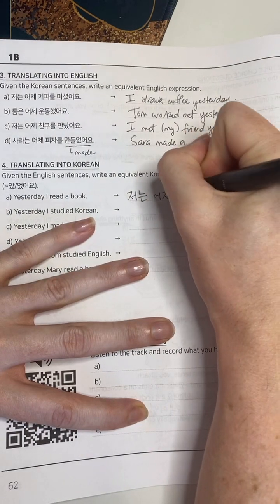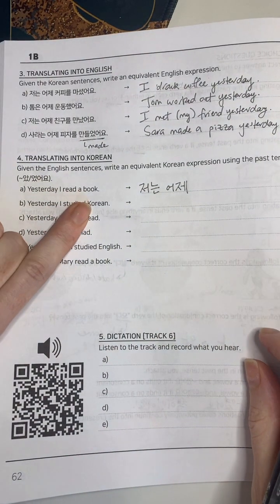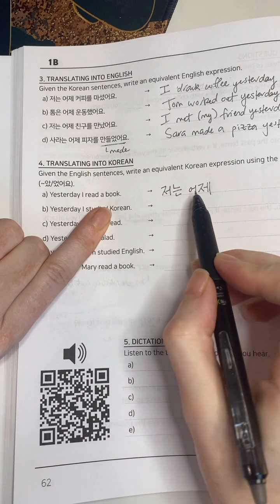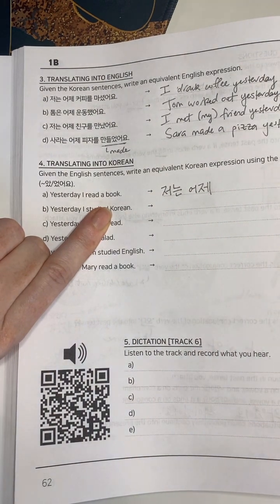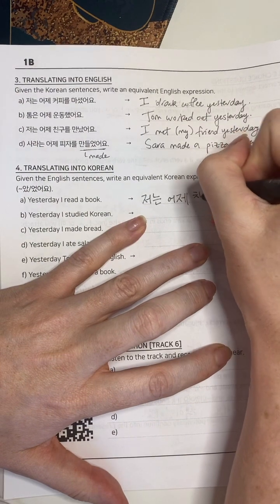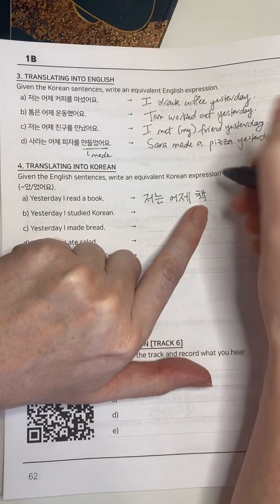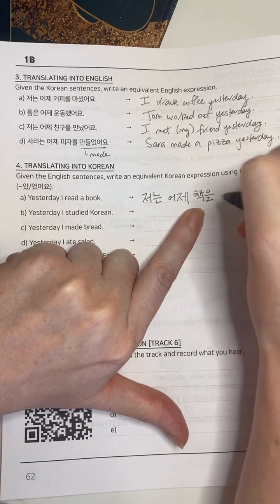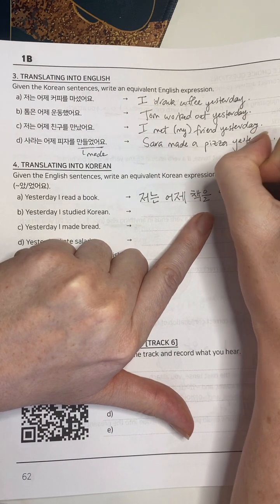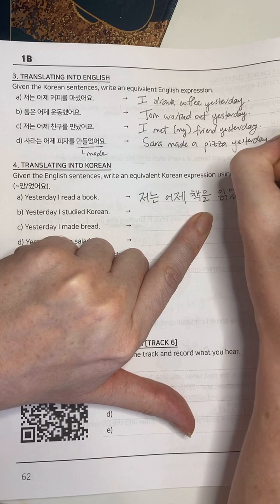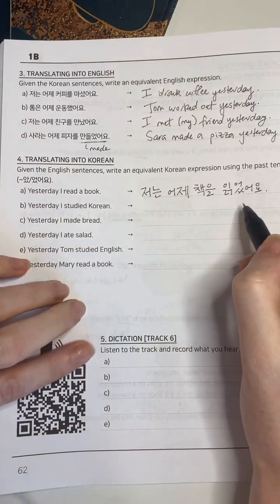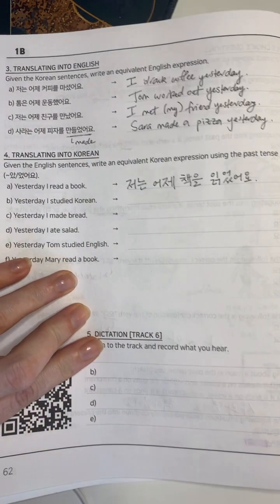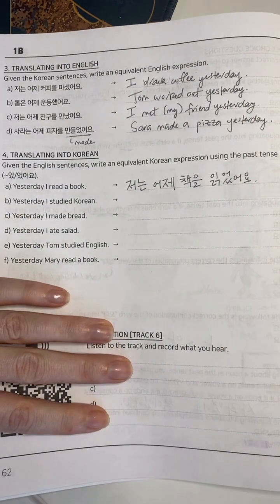So 저는, yesterday, 어제, read a book. So remember in Korean, the verb always goes at the end. So we're going to be saying, I yesterday book read, right? And book in Korean is 책. And reading a book is an action, right? It's an action that you do. So the object particle. 책을 읽었어요. 읽었어요 is read. So yesterday I read a book. 저는 어제 책을 읽었어요. Yesterday I read a book. Or I read a book yesterday.